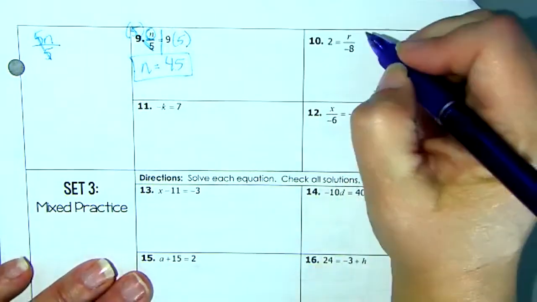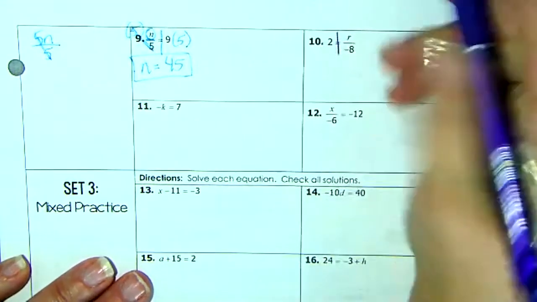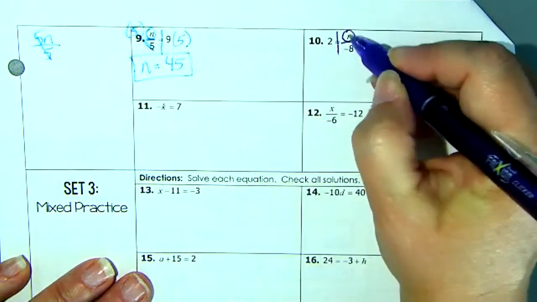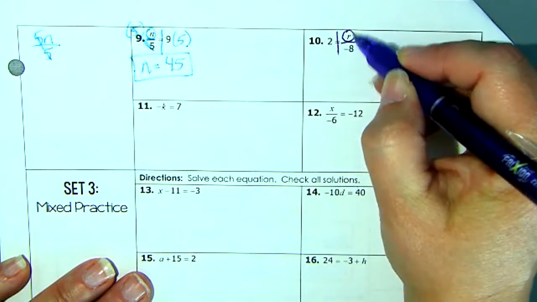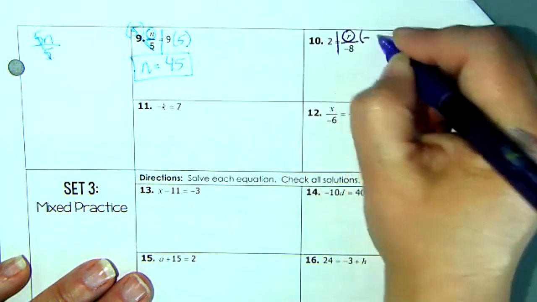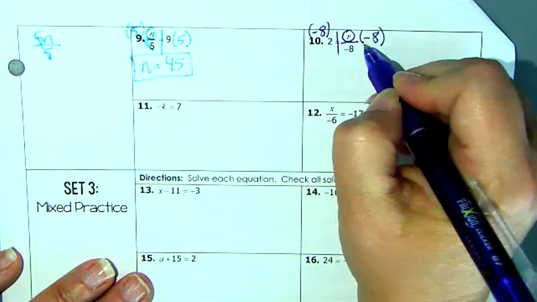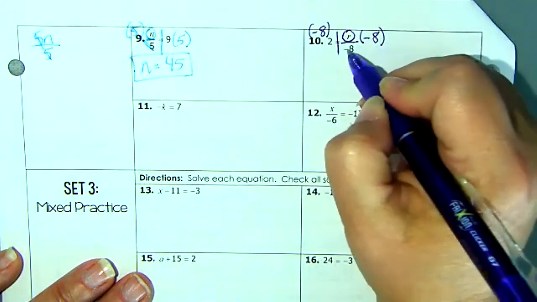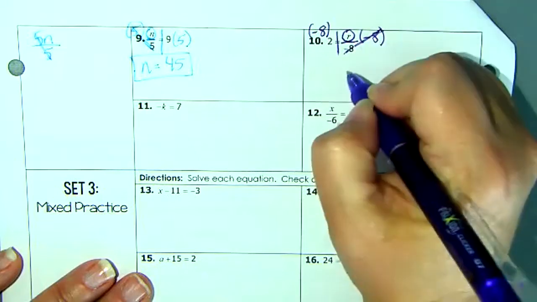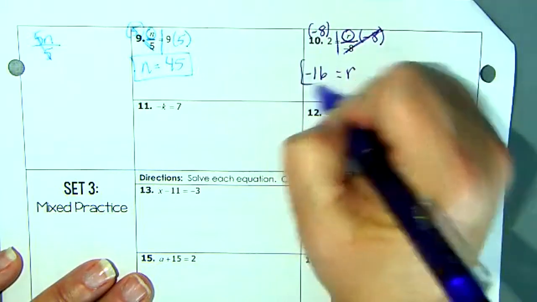Next example, draw my dividing line. I'm trying to get the r by itself. How are these two connected? The operation tying them together is division. It's division by a -8. That means I have to multiply by a -8 to both sides. And the multiplication is shown by the parentheses. These -8s, because negative 8 divided by negative 8 equals 1, so that cancels out. Now I have the r here equals negative 8 times 2 is a negative 16.